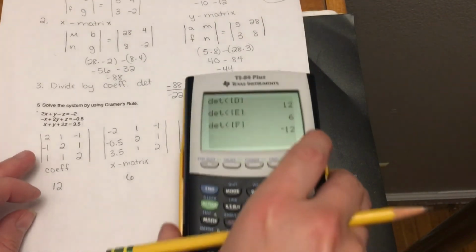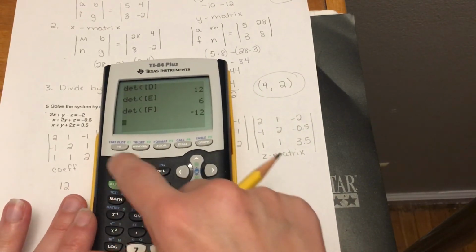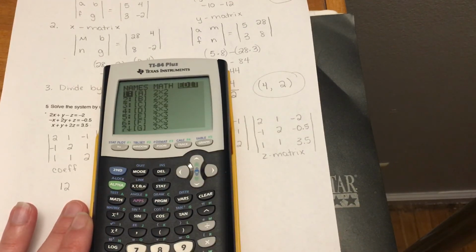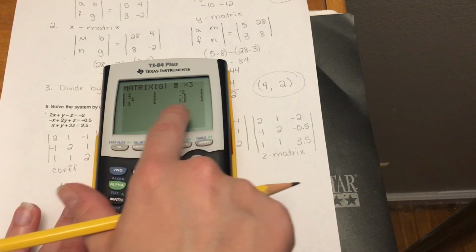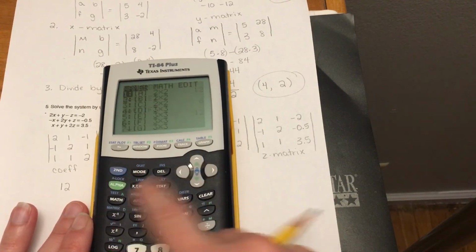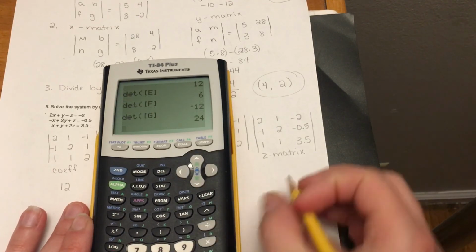And last one we're going to do is the Z matrix. So I'm going to check my numbers again. This one was, I think, G. All right, that looks good. So matrix, math, determinant, matrix G. I got 24.